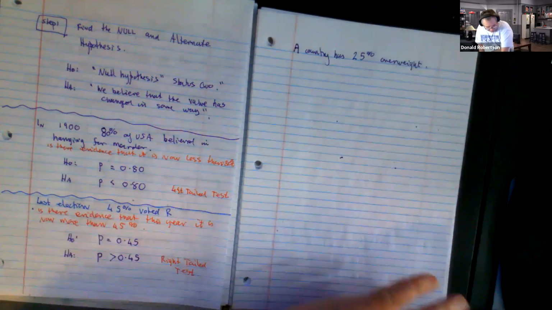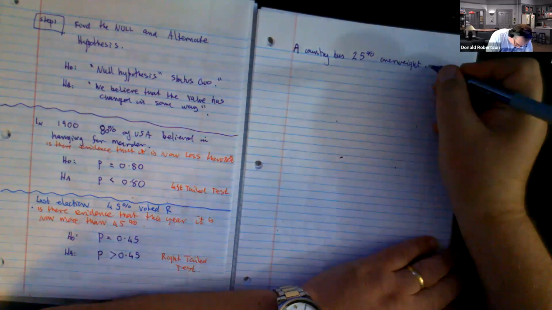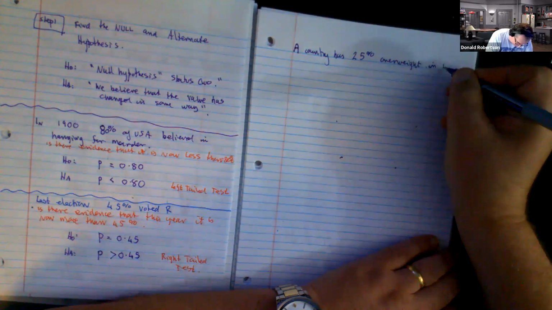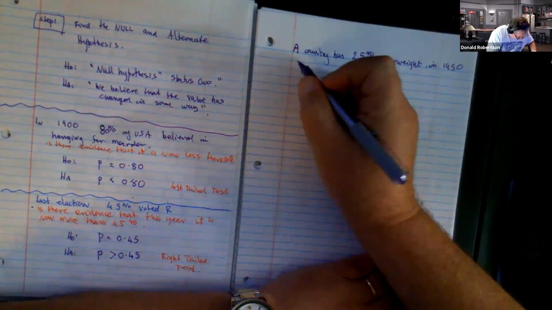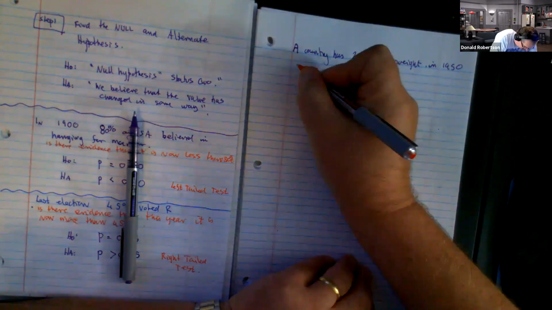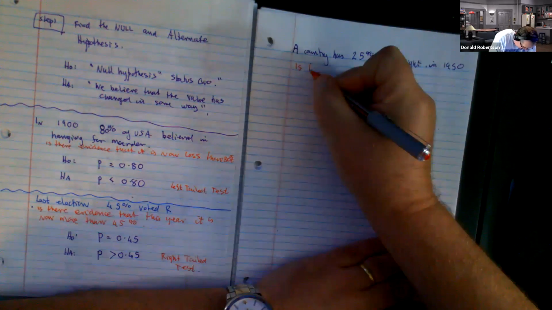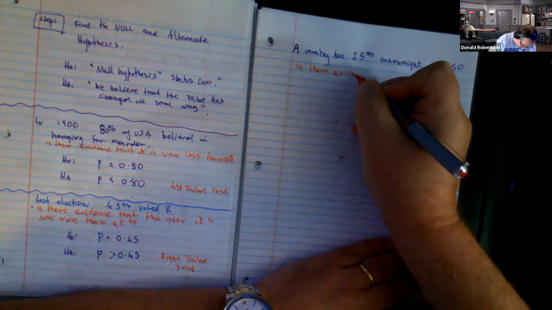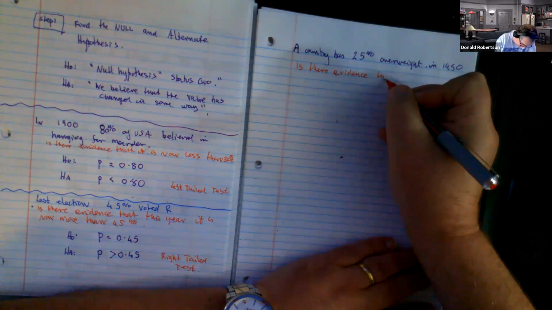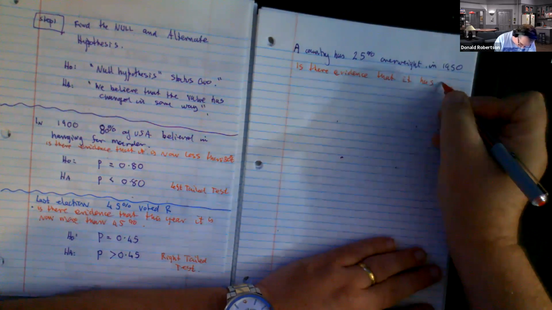A country has 25% of its people overweight in the year 1950, at least. And we would like to conduct a test to see, is there evidence that it has changed?